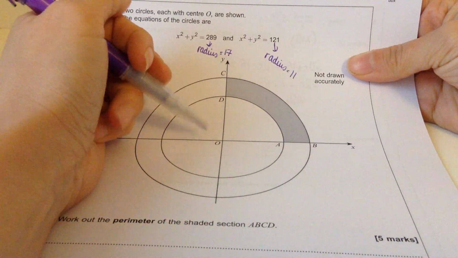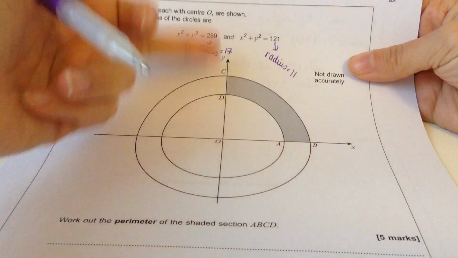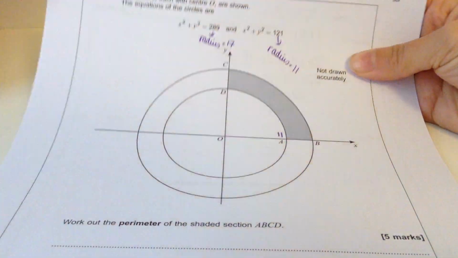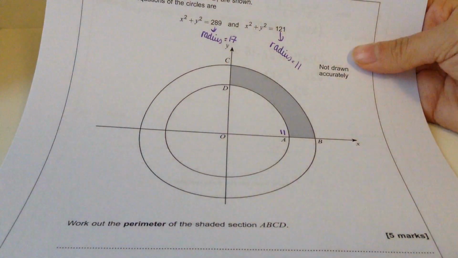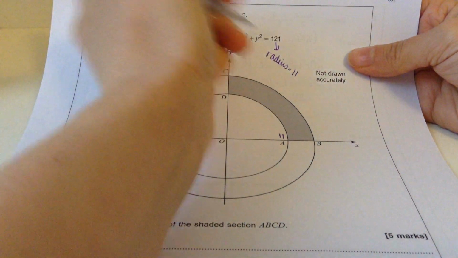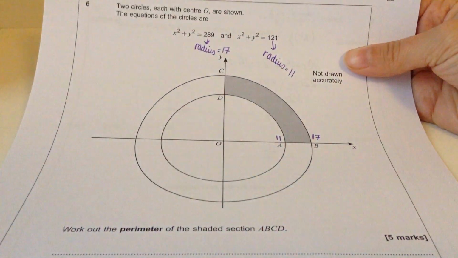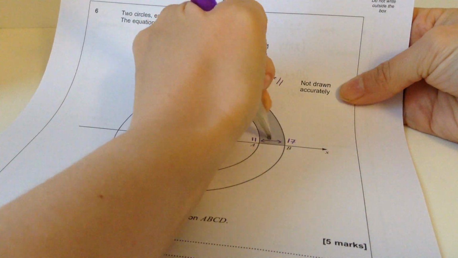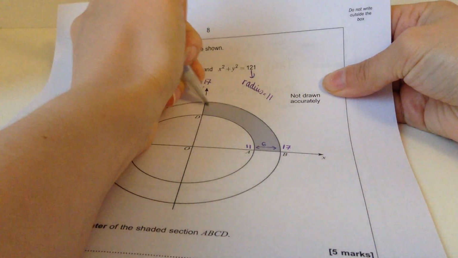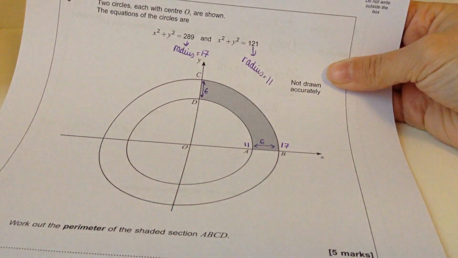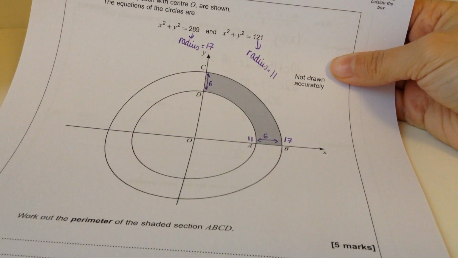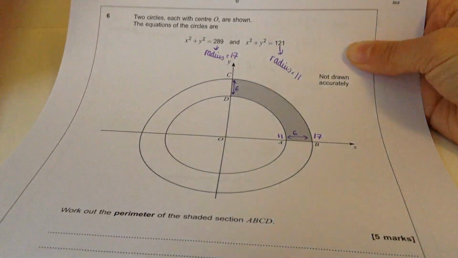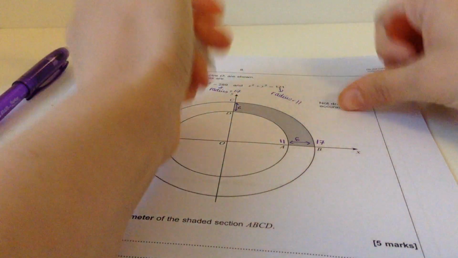Right, well the radius of the smaller one is 11. Well, the x-coordinate of A is 11. And the x-coordinate of B is 17. So I know that that distance there is 6. And it will be the same up here as well. Okay, so I've got part of the perimeter. I need the arc bit, so let's colour code this.